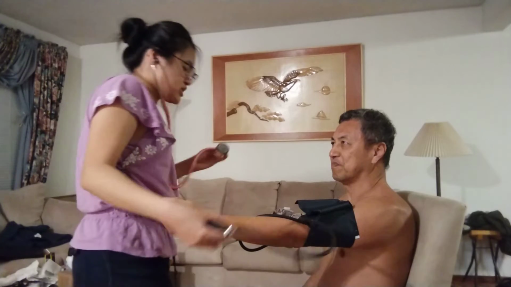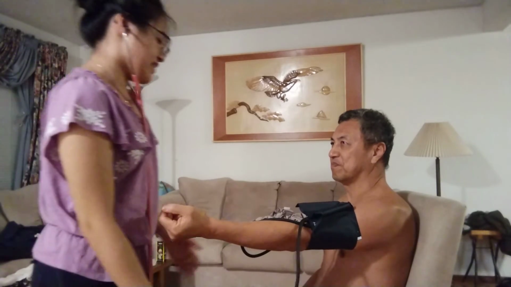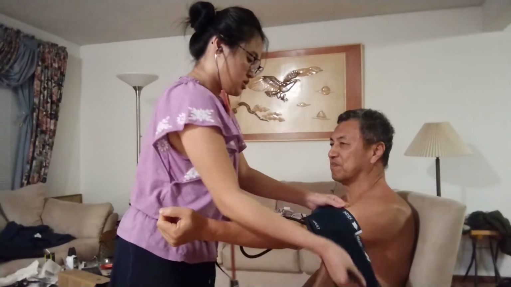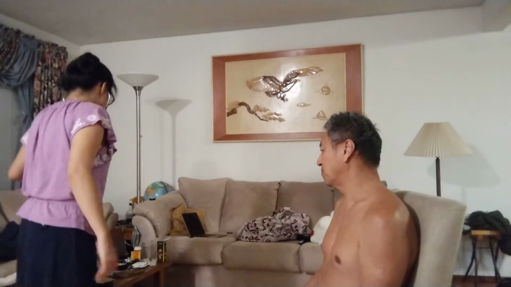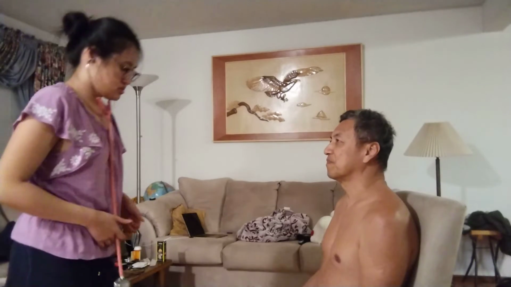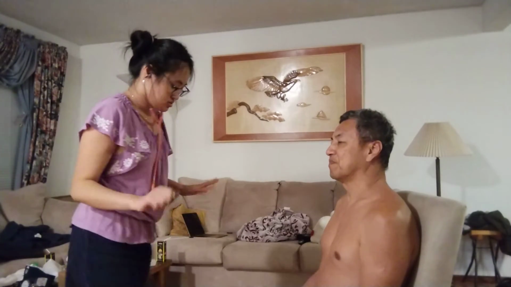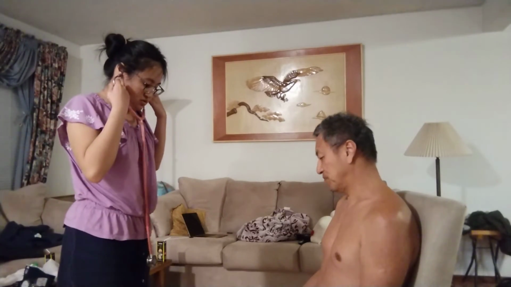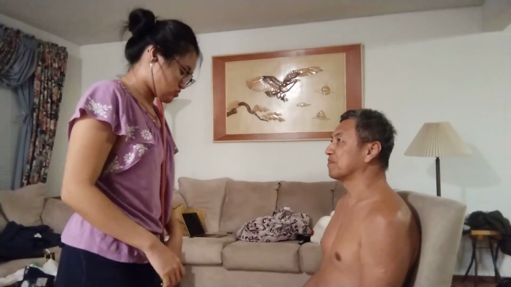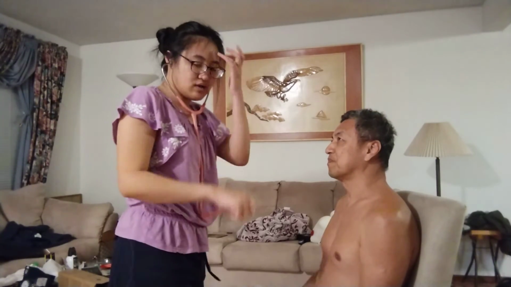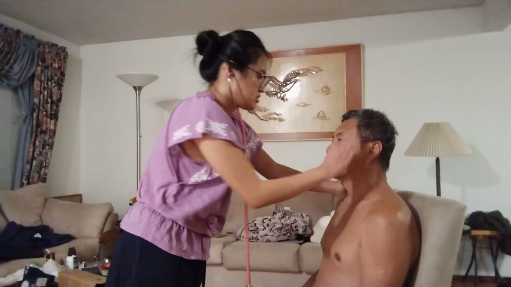Okay, so he's 135 over 85. So he has hypertension type 1. And normal would be under 120 for systolic and under 80 for diastolic. Okay. And that's all for vital signs. And now I'm going to palpate his temporal artery.